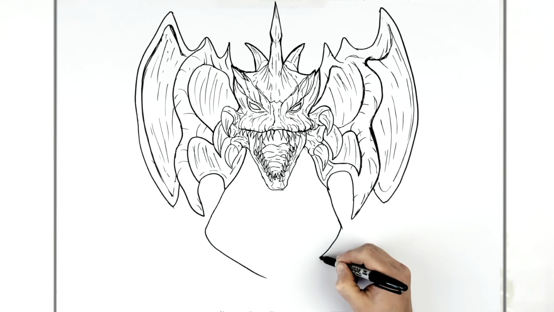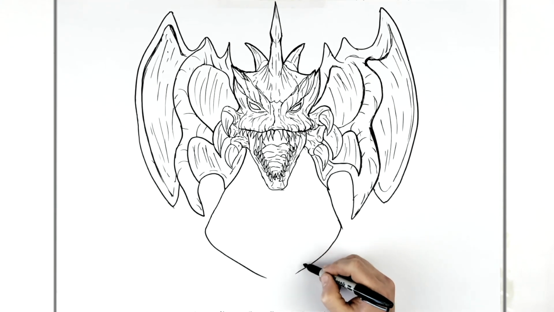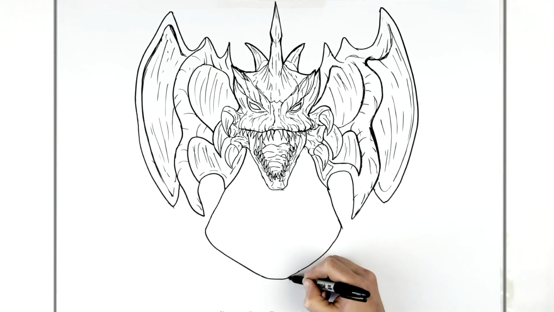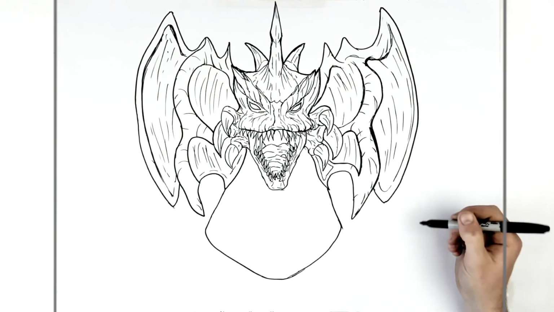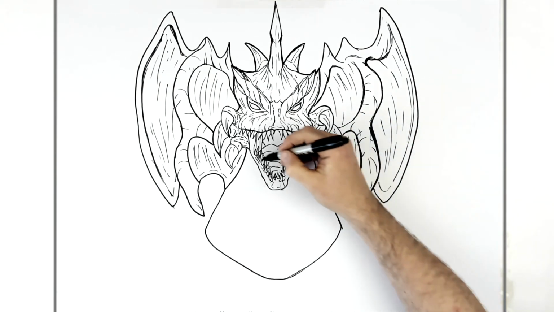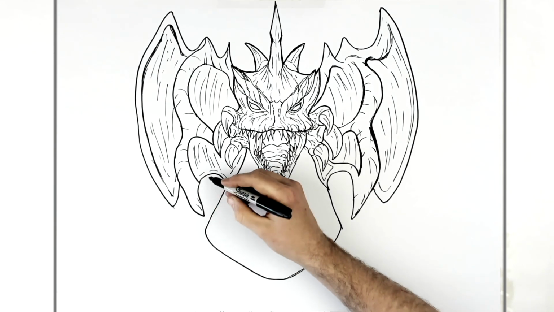So, this way, around there, right? So big wide neck.